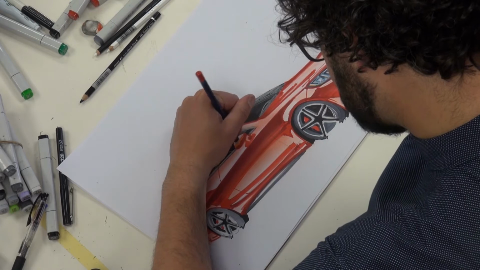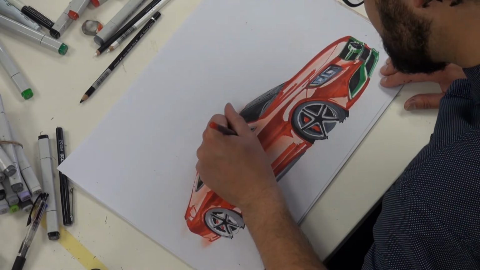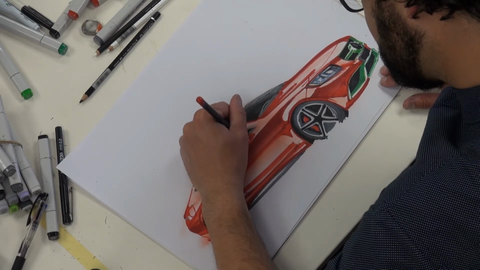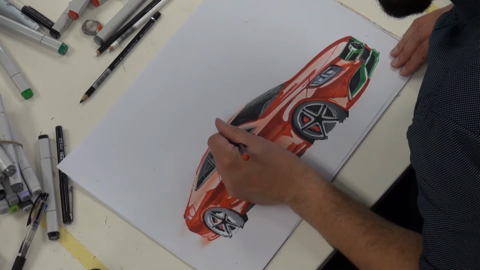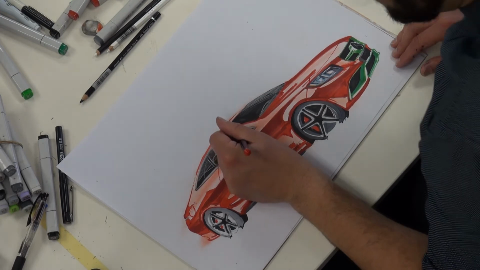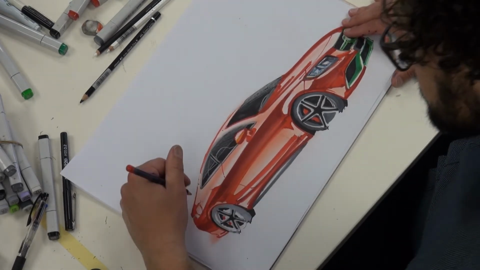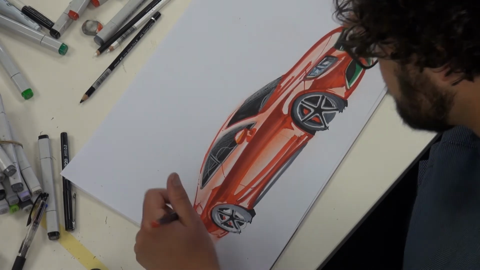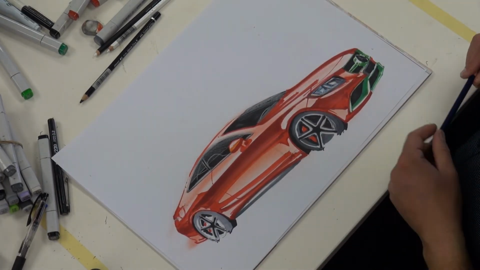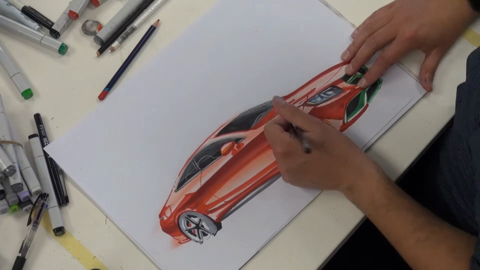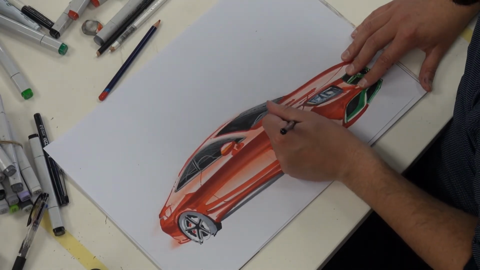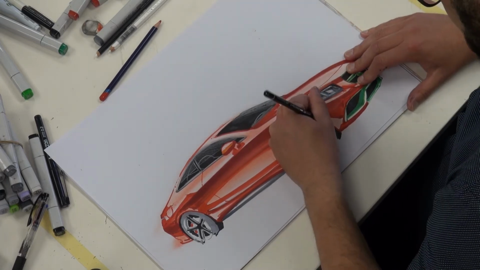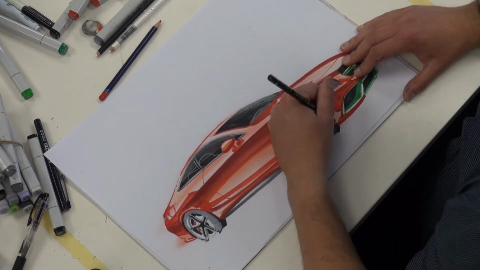So what I'm doing here is just running around the red marker, tightening up areas that might have bled too much or didn't quite look right. Okay, it's looking alright. Now we'll come in with the black pencil. Just add a bit of texture there.